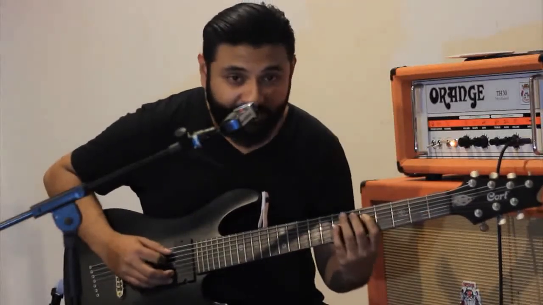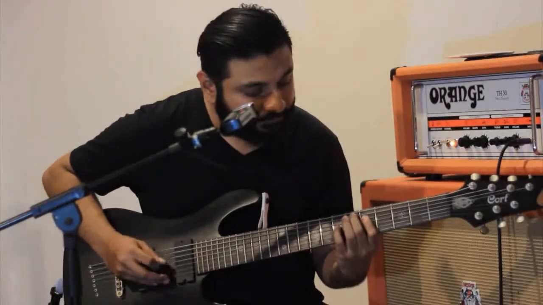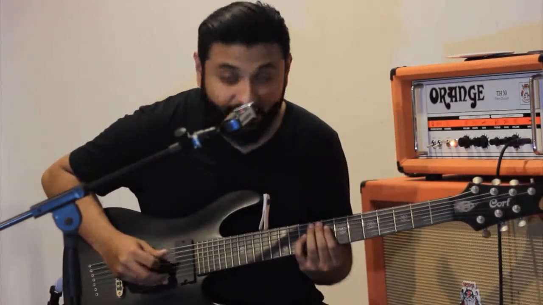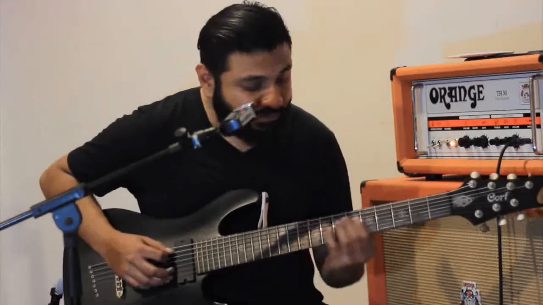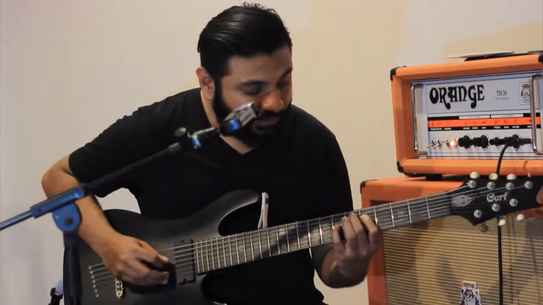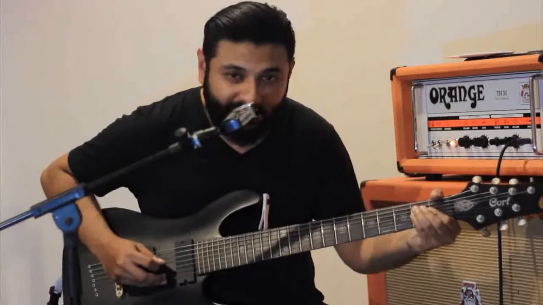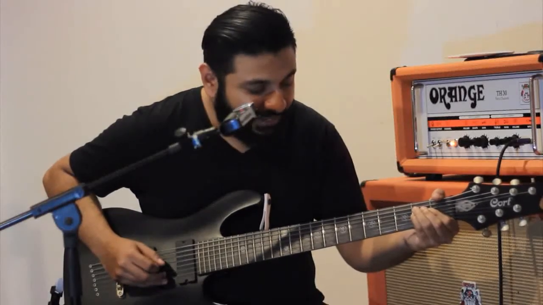So it's a repeat of this first pattern. The second pattern, same chords. It ends with a slide onto this note, just that.